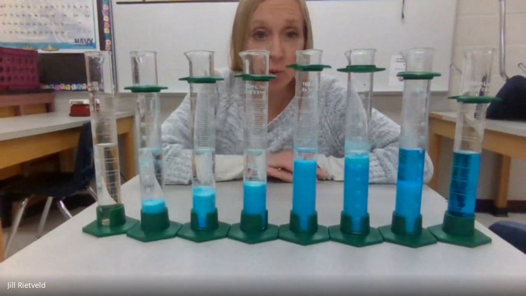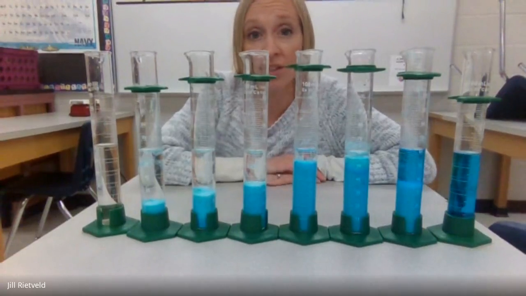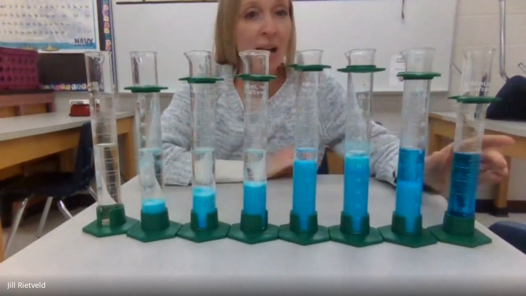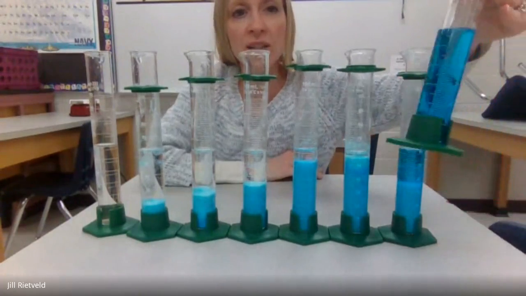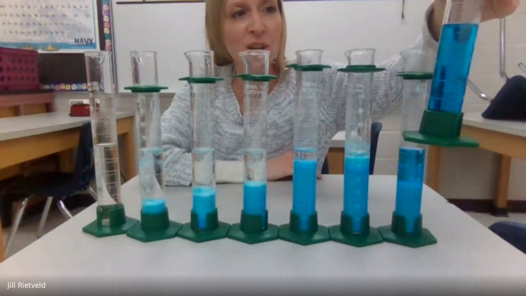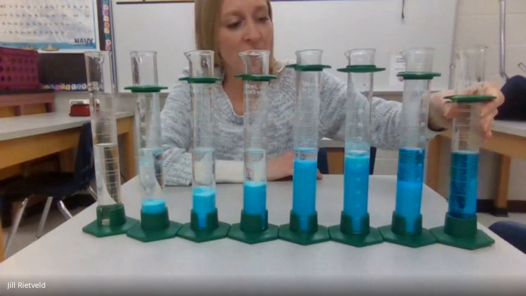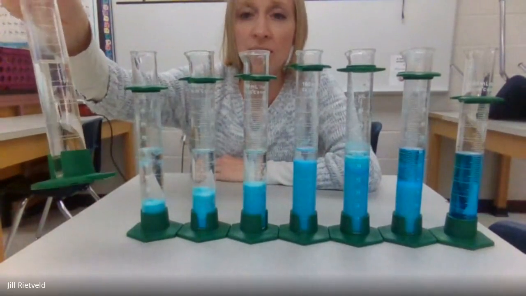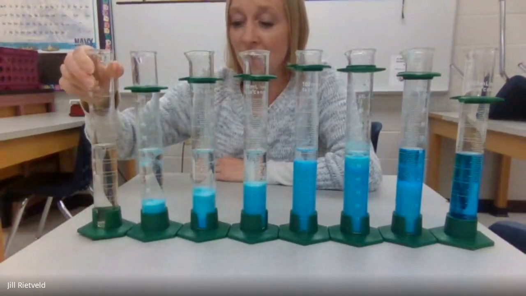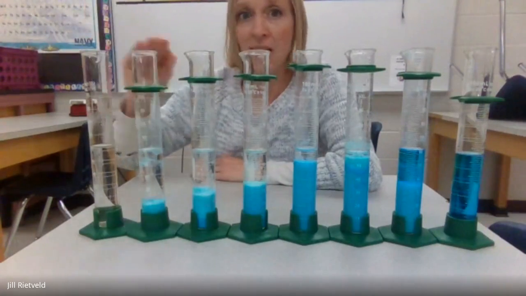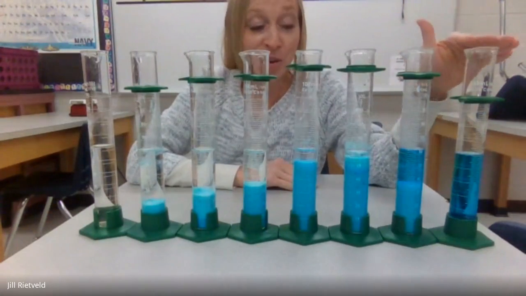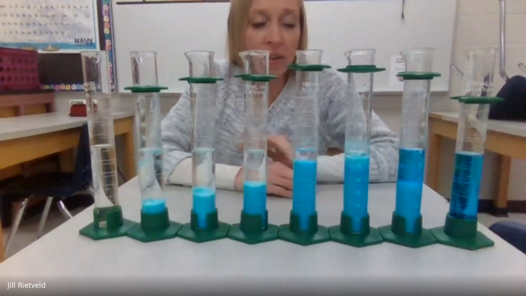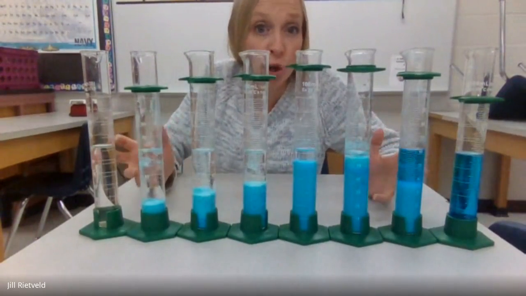So before the weekend, I mixed two solutions in these graduated cylinders. One of them is a copper chloride solution. The copper chloride is just a beautiful blue solution. And the other is sodium phosphate, and sodium phosphate is totally colorless. On the ends, I have just sodium phosphate and just copper chloride, but in the middle, I mixed them in different ratios. They all have about 60 milliliters total volume.